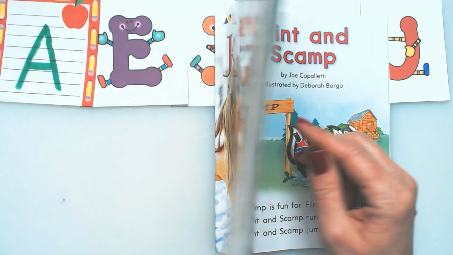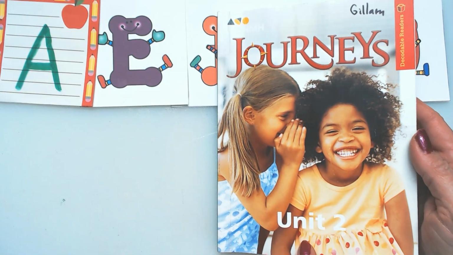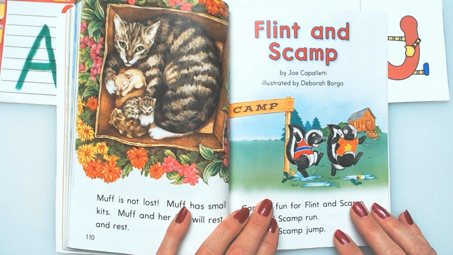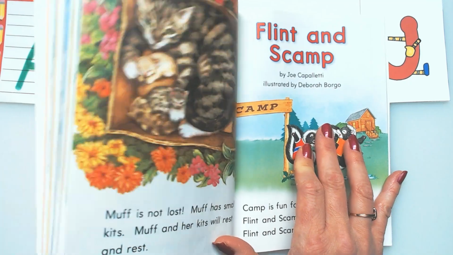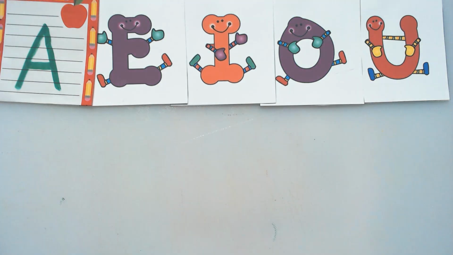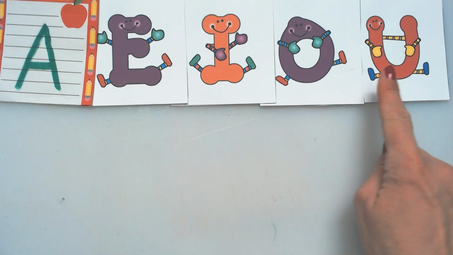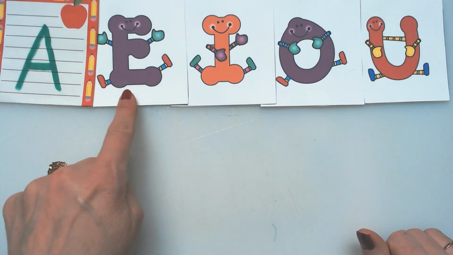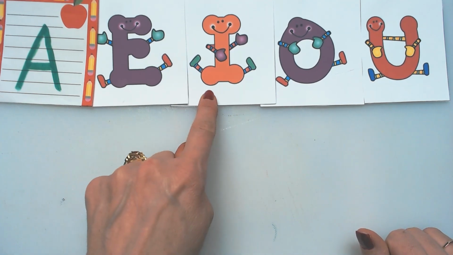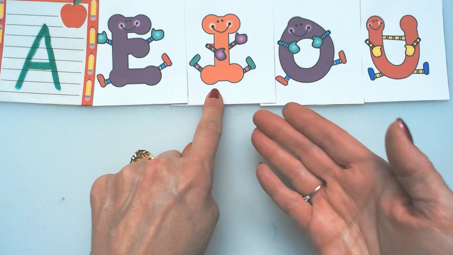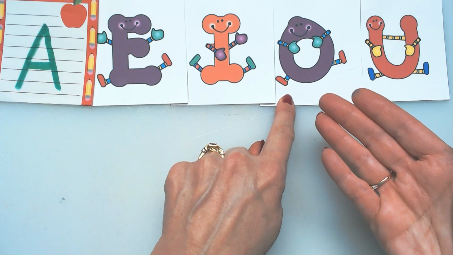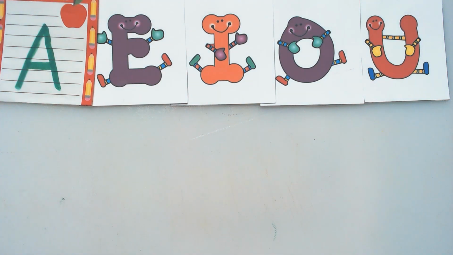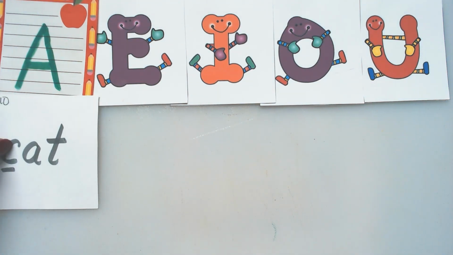This is day 3 in lesson 10, and we're going to be reading Flint and Scamp in our decodable reader. This is our unit 2 decodable reader. It's our third story. Before we do, we're going to be practicing or reviewing our vowels and their sounds. A says a, E says eh, I says i, O says ah, and U says uh. Now we're going to blend some words that have those sounds.